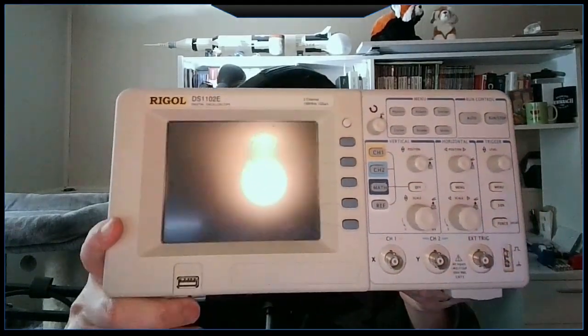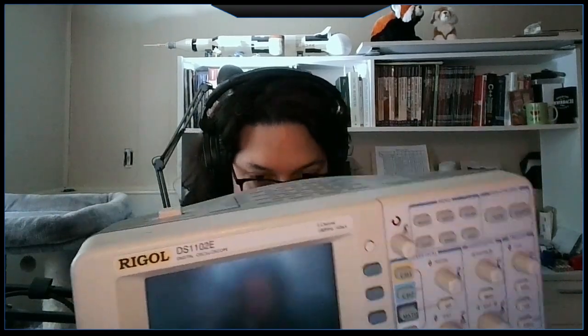Okay, sorry, cat. This is an oscilloscope. This is a cheap one I got a while ago. I got it on Amazon, I think. Supposedly you can hack these to be more powerful than what they program it to be, so that they can sell it at a lower price point.